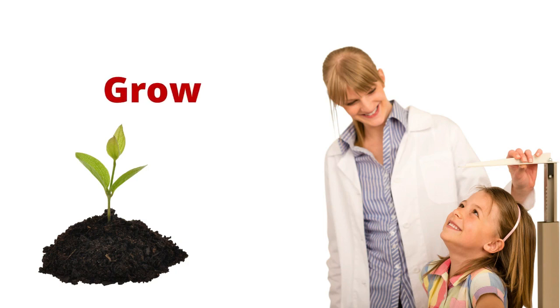Grow. Here's a plant. The plant is growing. You can grow tomatoes in your garden, but they only grow. They don't grow up. Grow up is to become more mature. Grow is only physical size. So yes, the little girl is growing because she's taller than she was before. But to grow up is to become more adult.